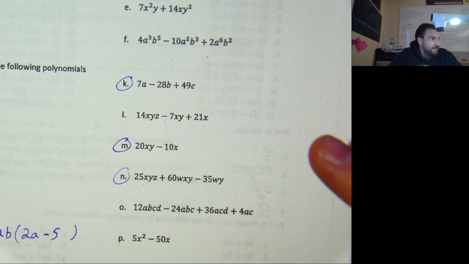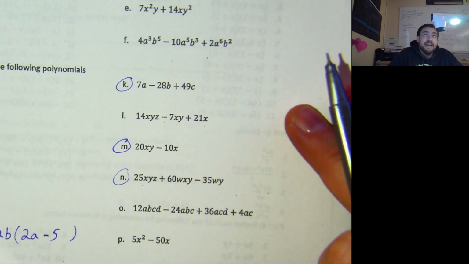Yeah. And a positive divided by a negative is a negative. You're allowed to include a negative as part of your GCF. It just changes the sign. Oh, right. Yeah. Okay.